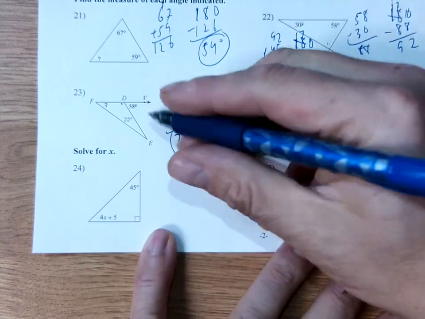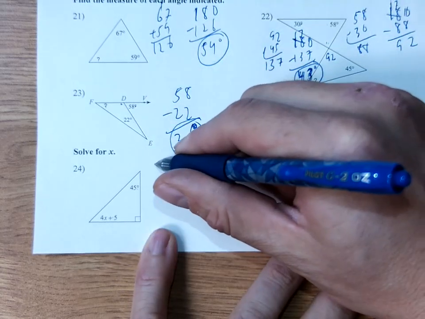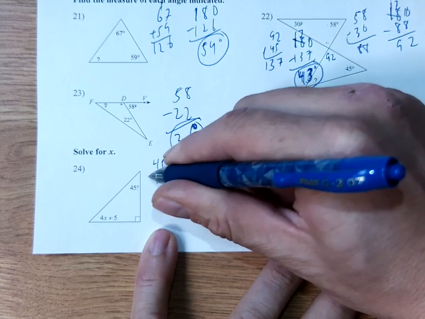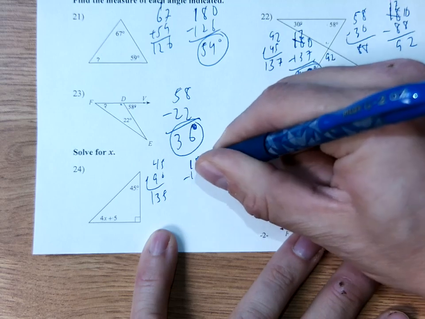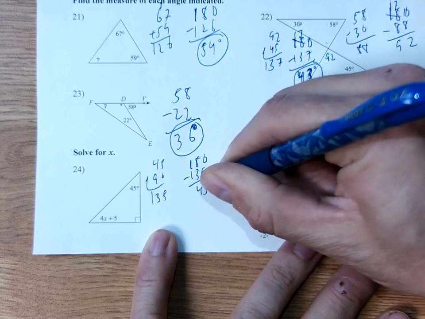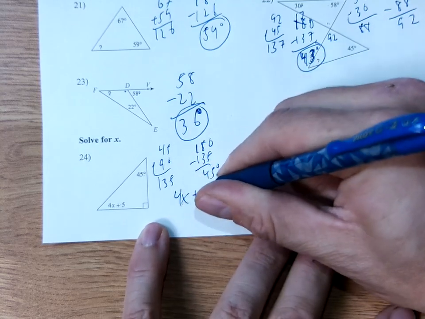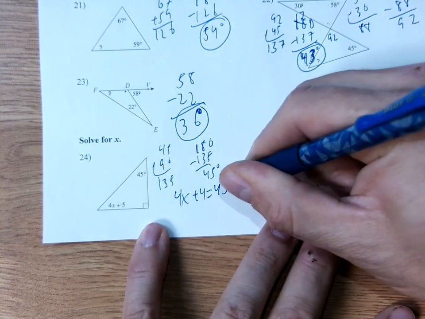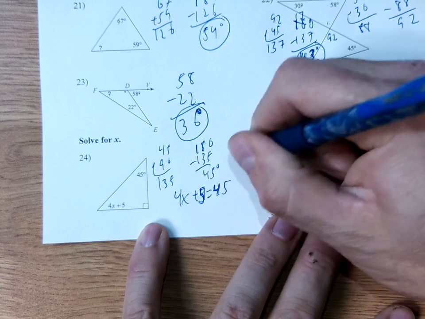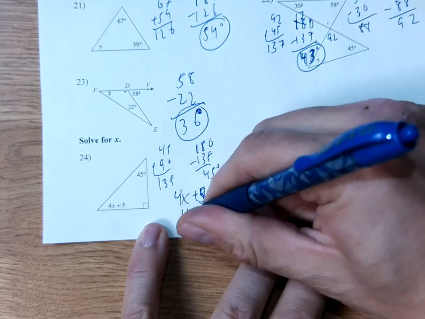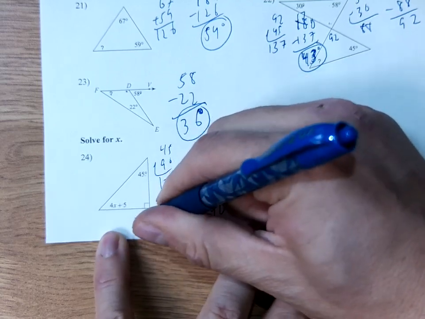Alright, here. This missing angle is 45. How do I know? Because 45 plus 90 is 135. 180 minus 135 is 45. So we'll set 4x plus 5 equal to 45. 4x plus 5 equals 45. Subtract 5 from 45 is 40. And that's 4 into 40 is 10.